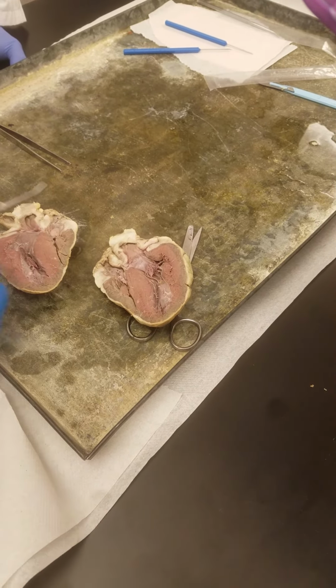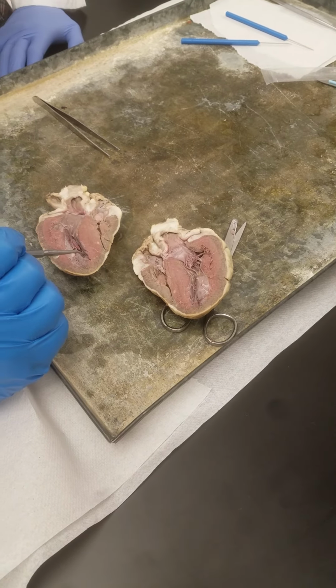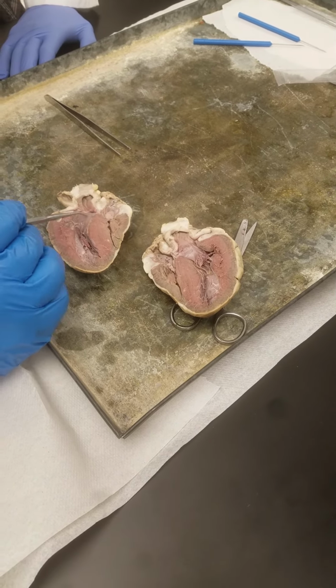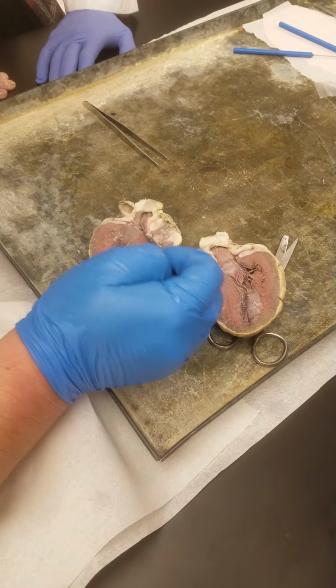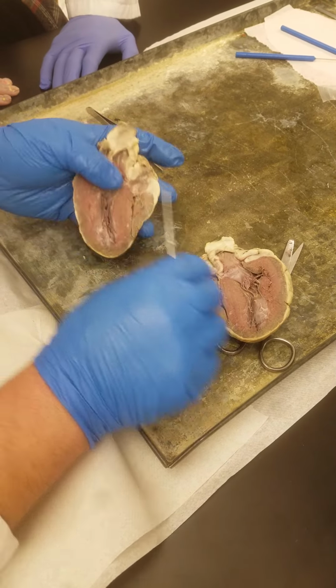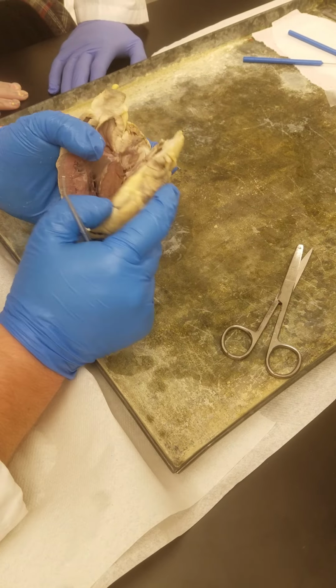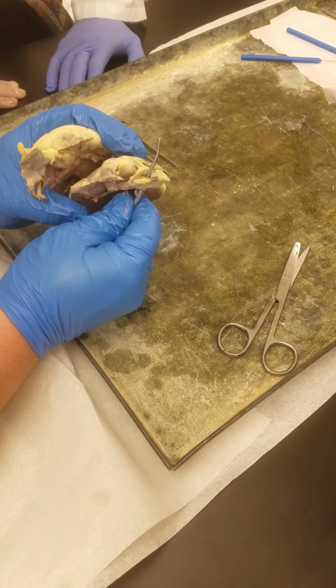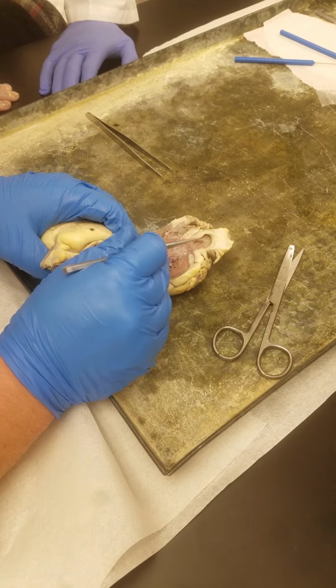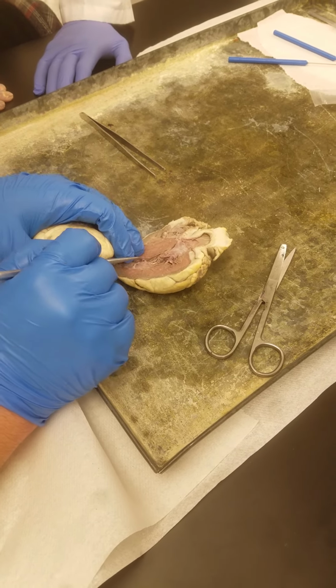Now, the left ventricle is going to squeeze blood up into the aorta. So you guys cut into your aorta. Let's cut right through the center of it. Most of it is on this side right here. So your aorta is up here, your left ventricle is here.